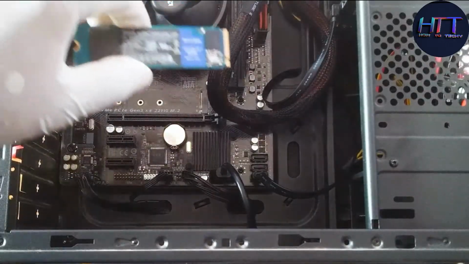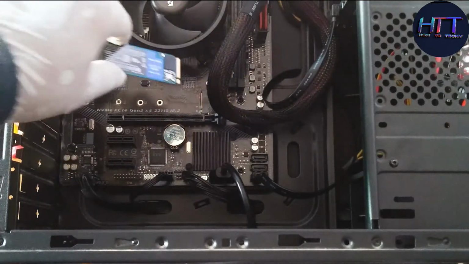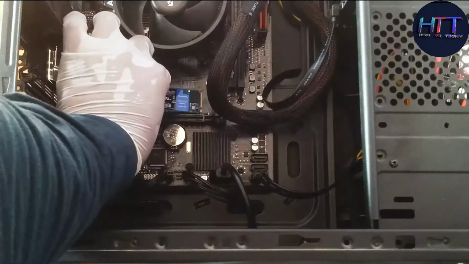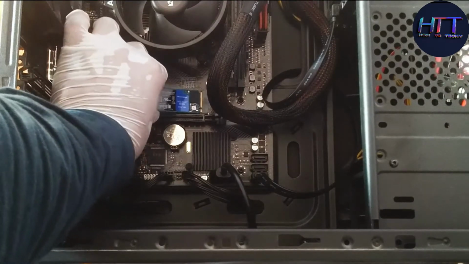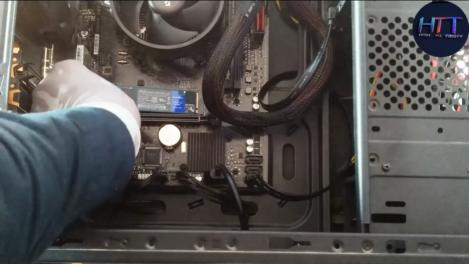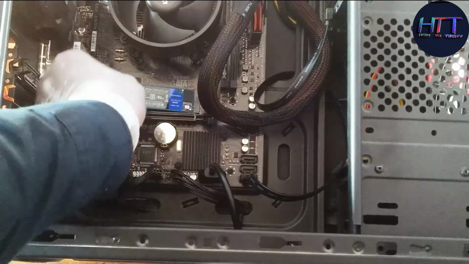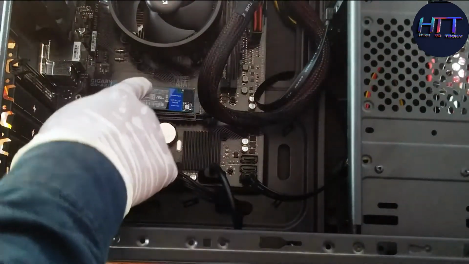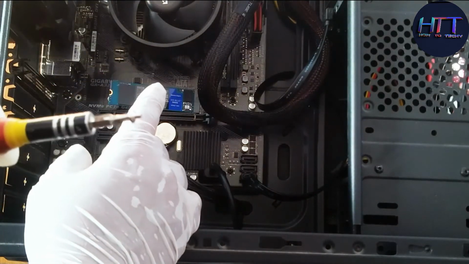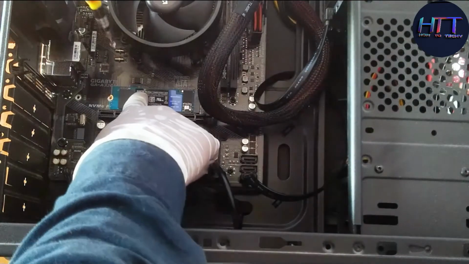Now, I will show you how to install an NVMe SSD in an M.2 slot without any problem. First, hold it like this, and place it into the M.2 slot at a 30-degree angle, then push it gently, and you get a sound like this. After that, take your M.2 slot screw and tighten it with a screwdriver very gently, don't tighten it very hard.